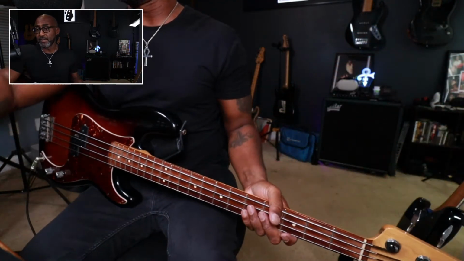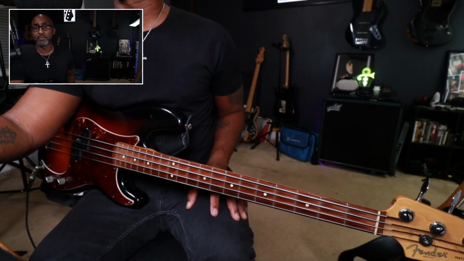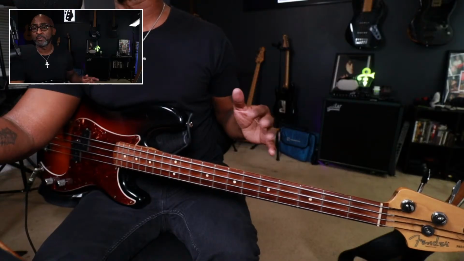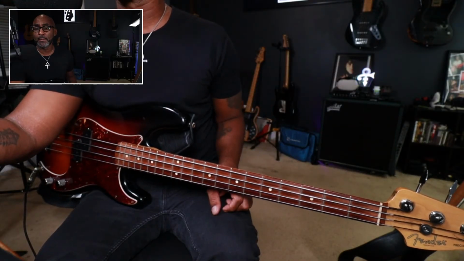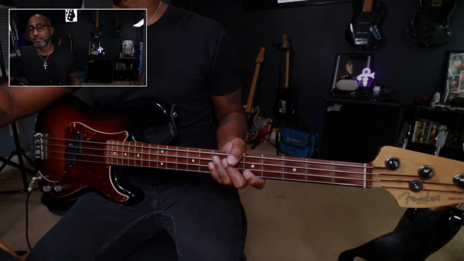So I think the thing that a lot of us miss, we got some lag going there on the thing. I think the thing that we miss sometimes is the curiosity part, right? Like being curious about where things lie on the instrument.